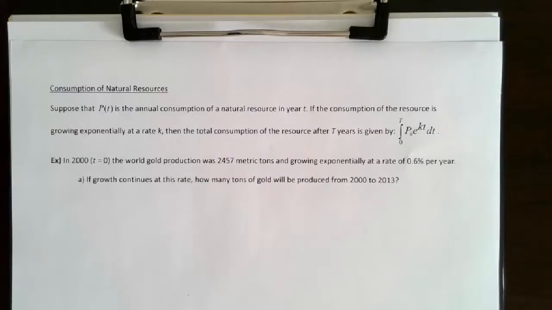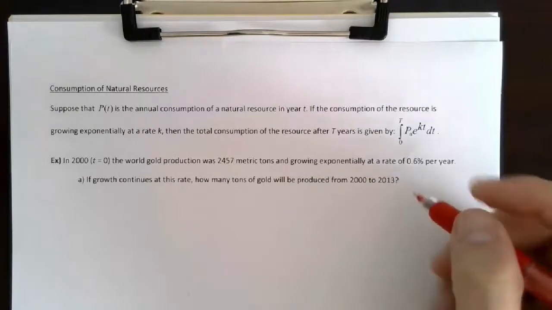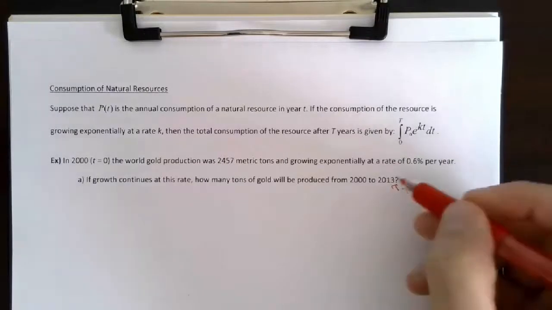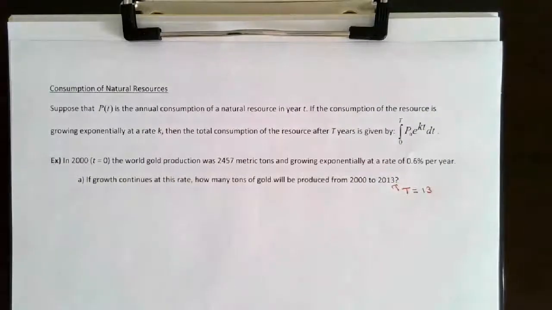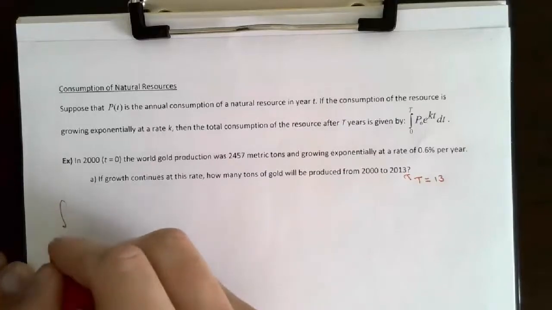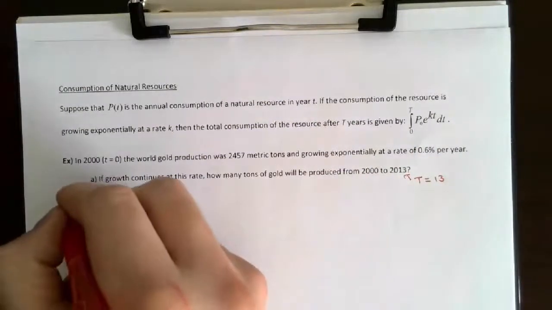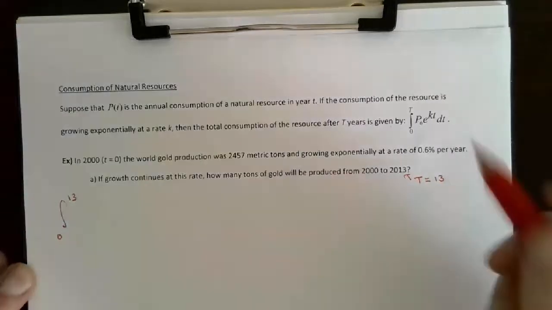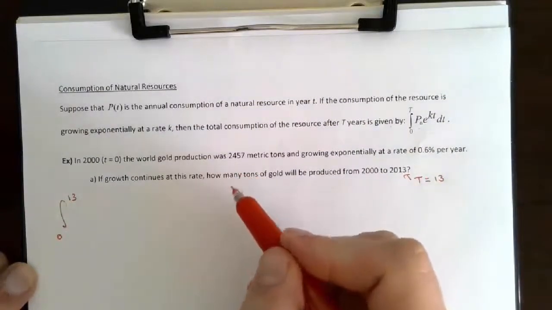So when we look at this, first thing you should recognize is that 2000 is when T equaled 0. They told us that. In 2013, well, that's telling us that capital T equals what then? Well, it's 2013 minus 2000, so it'll be 13 years. And so we're going to use the formula they have above. So this is going to be the integral from 0 to T, which is 13, right, capital T is 13, of P sub 0. Well, P sub 0 is the amount, it's the initial amount every year. Well, they're telling you what it was. They told you this 2457.